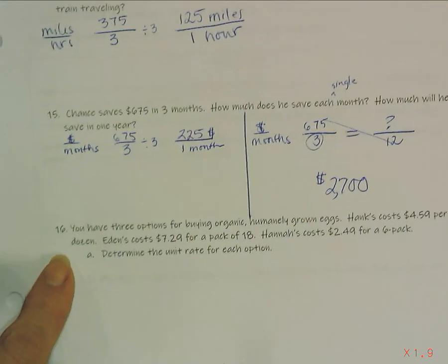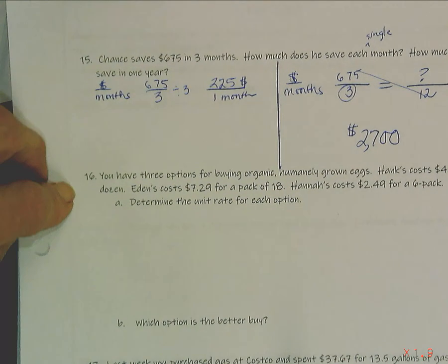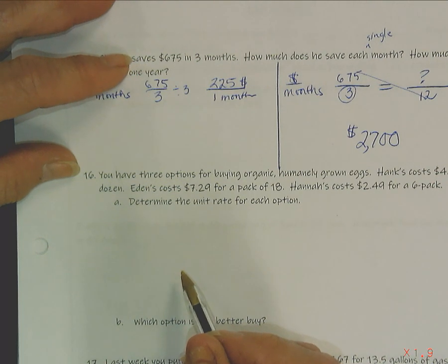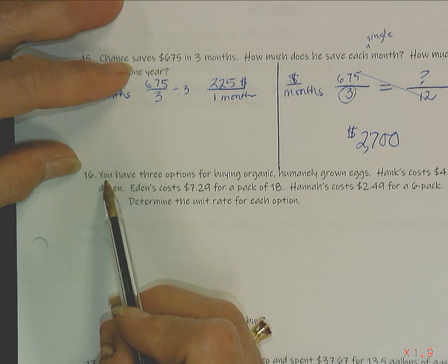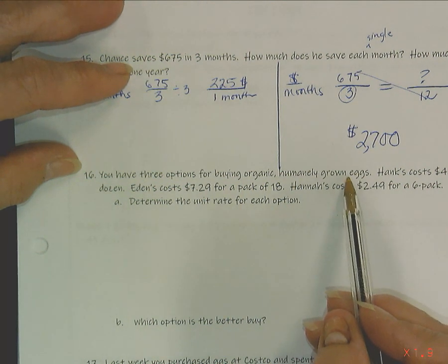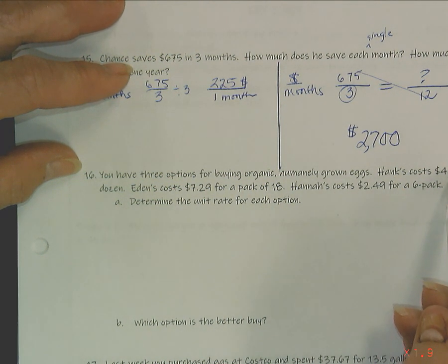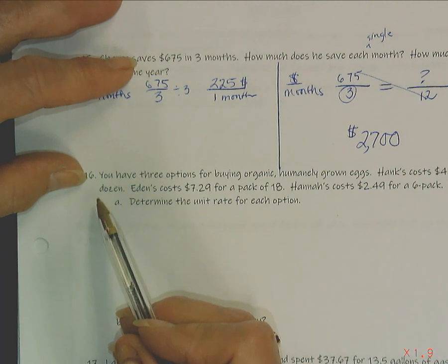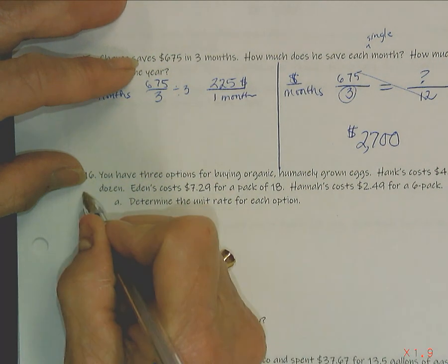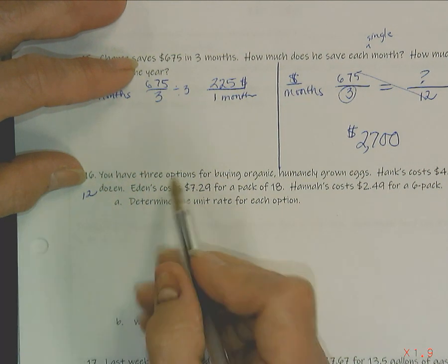Now, when we get to number 16, we get to one of the reasons why it's really good to know about unit rates. You want to spend your money wisely. You have 3 options for buying organic, humanely grown eggs. Hank's costs $3.59 per dozen. How many are in a dozen, by the way? 12. That's right. I'm just going to write a 12 here.